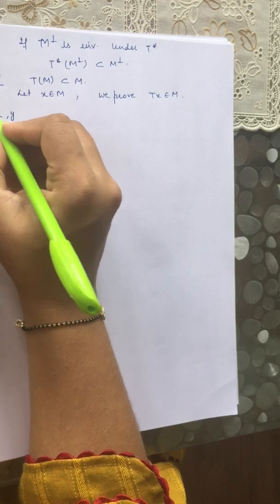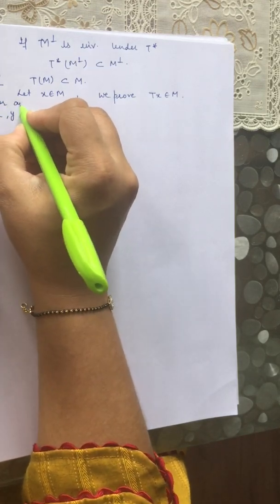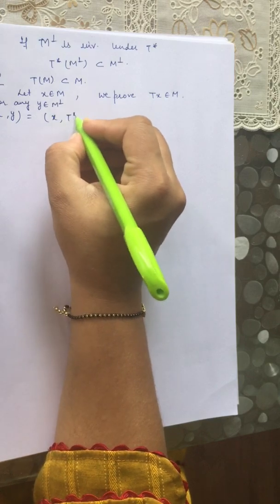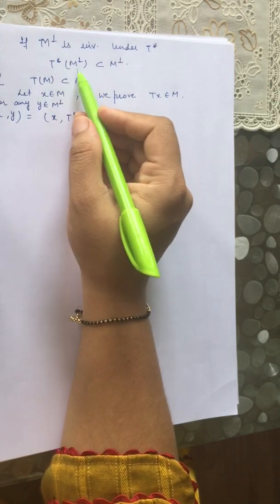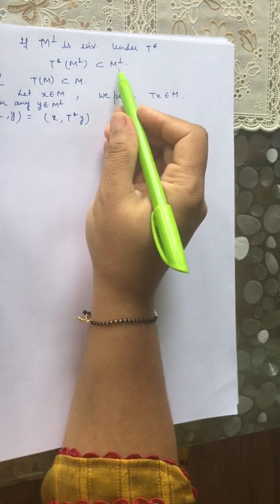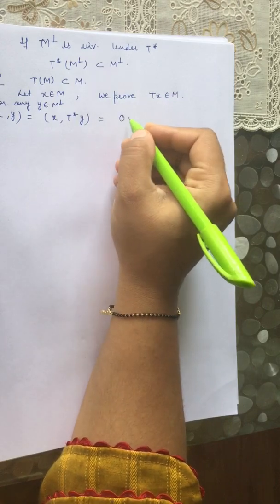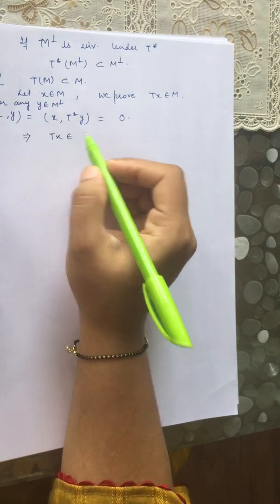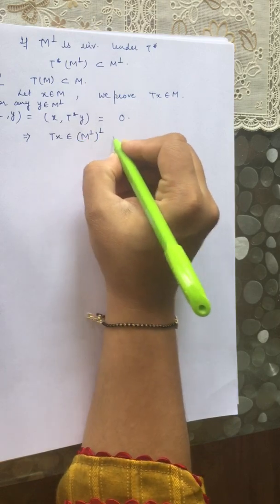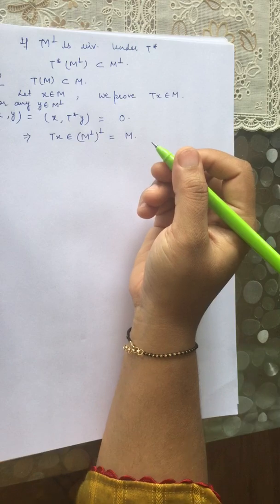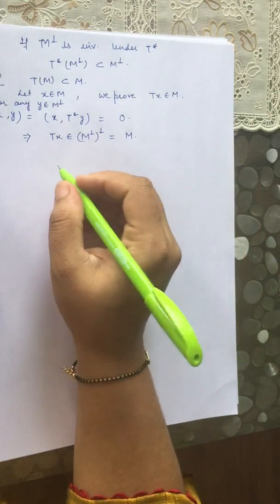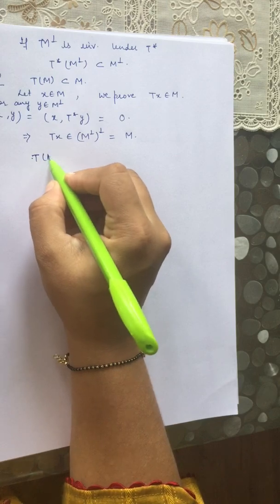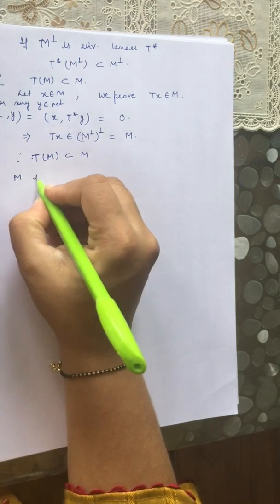Now the inner product of Tx and y, for any y in M perp, is the inner product of x and T star y. Because y belongs to M perp and T star of M perp is contained in M perp, T star y is also in M perp. So x belongs to M, so this inner product is 0. So this is 0 for any y in M perp and x in M. This means Tx belongs to M perp of perp, which is M. M perp of perp is just M. So Tx belongs to M. If Tx belongs to M, it means T of M is contained in M. That means M is invariant under T.